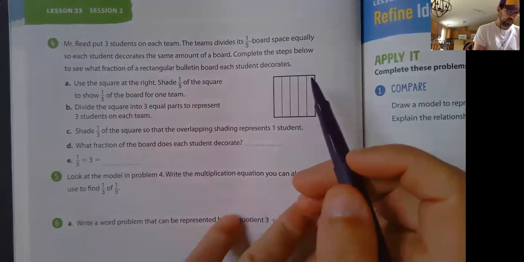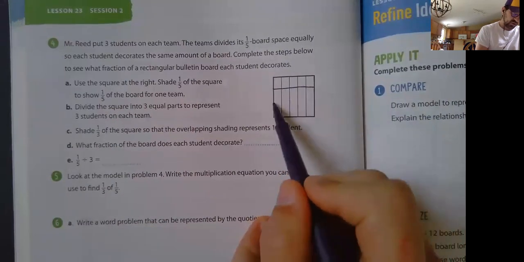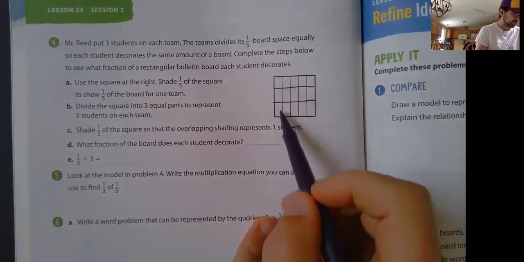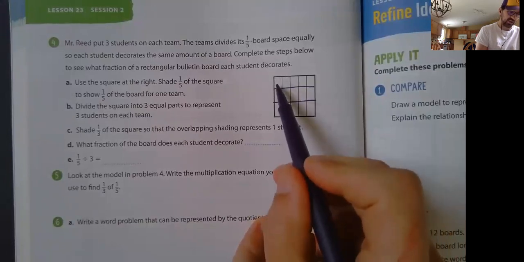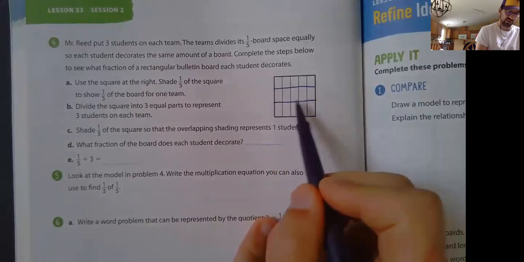Okay, so we're going to go ahead and draw our lines like this, because this shows us here that we had 1/5 this way, right? And this way shows us thirds, correct?